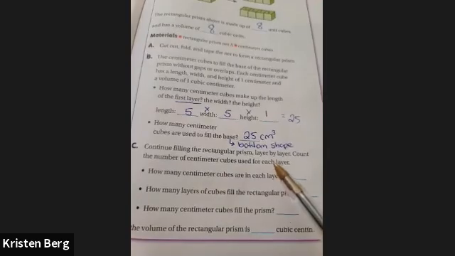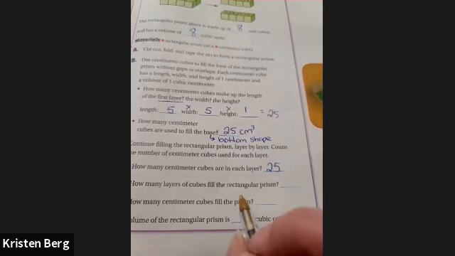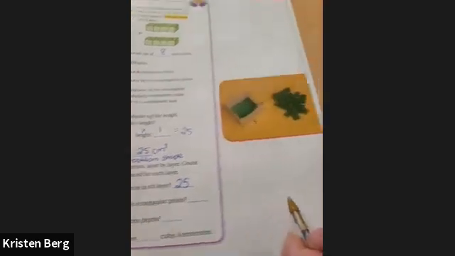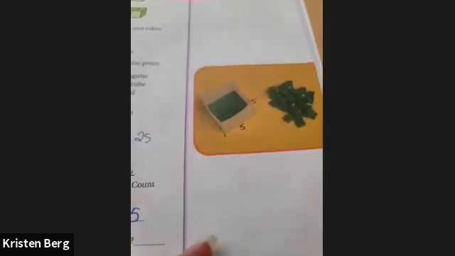So now it says continue filling this rectangular prism layer by layer until you get to the very top. So how many centimeter cubes are in each layer? Well, in each layer, it is 25. How many layers of cubes to fill this rectangular prism? I'm just going to make up something. I'm going to say it took us 5 layers to get there. So how many layers to fill that rectangular prism? It was 5 layers high.